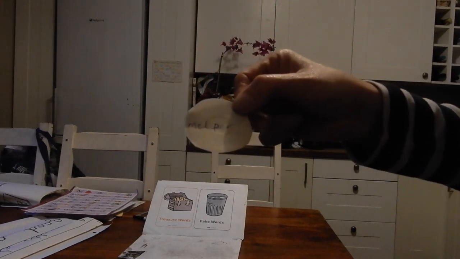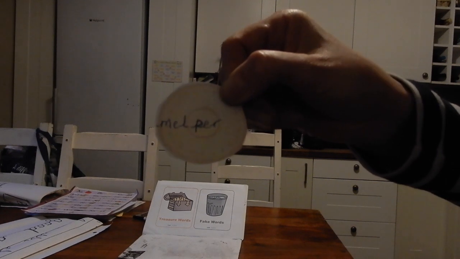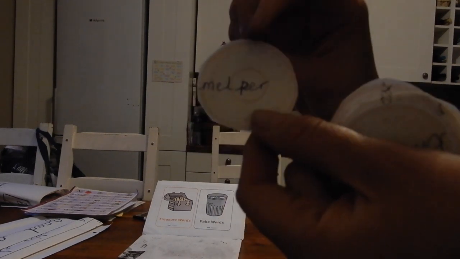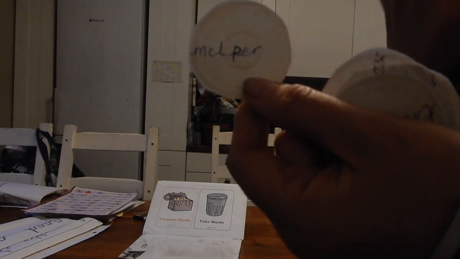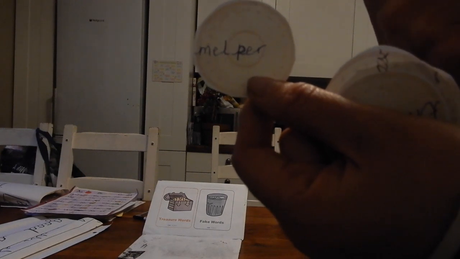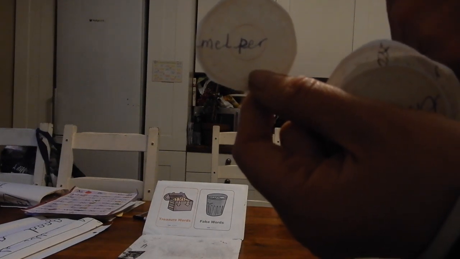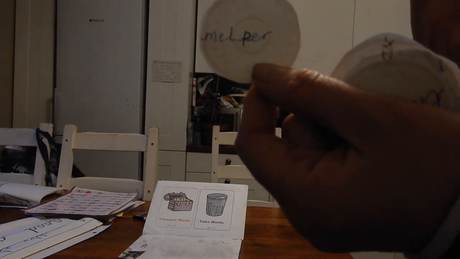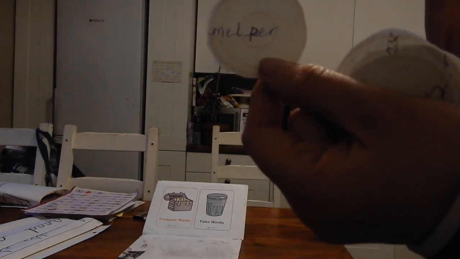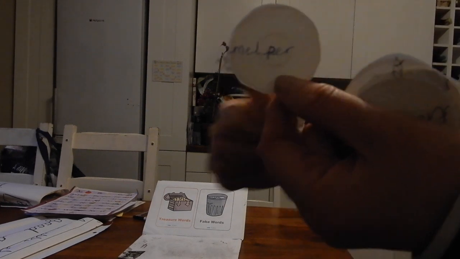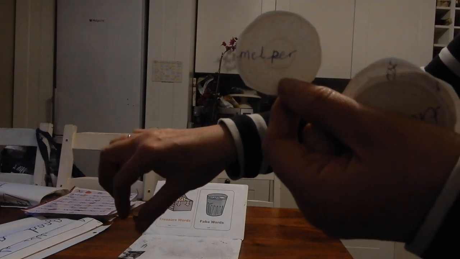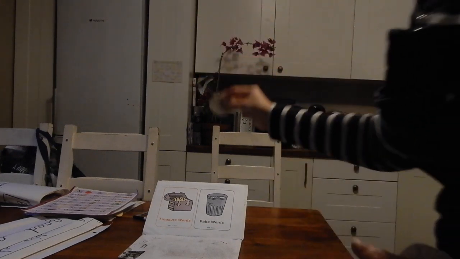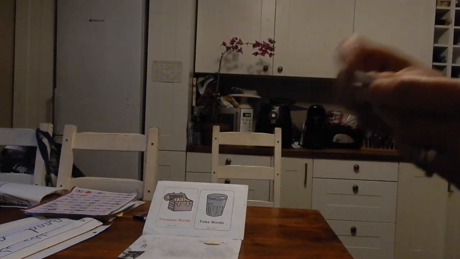Here is our first coin. Can you have a read of the word on that? Remember, it's in biro, so it's a little harder to read. And that is a P there. So we've got m-e-l, mel is our first syllable. And then per, melper. Real or rubbish? Melper. Not helper, melper with an M sound. It is rubbish. Pop it in the bin. We've not heard of melper before.